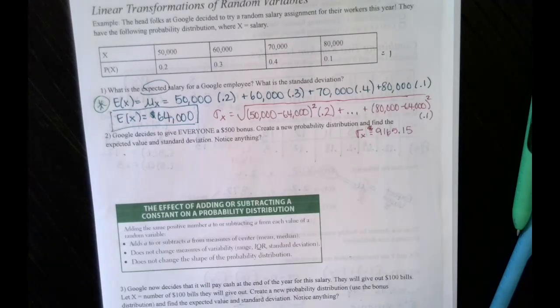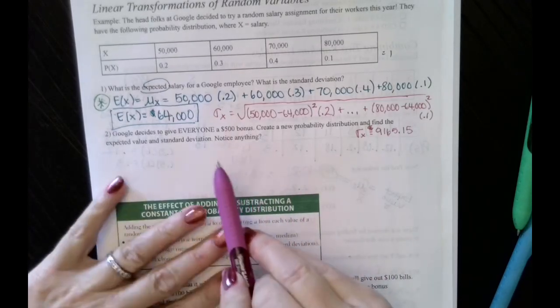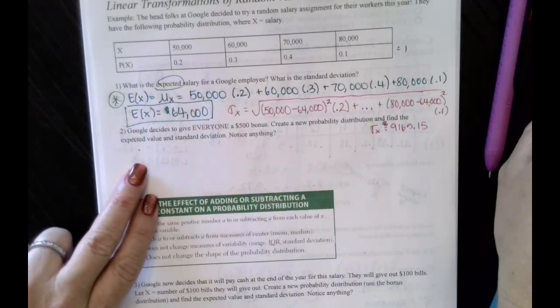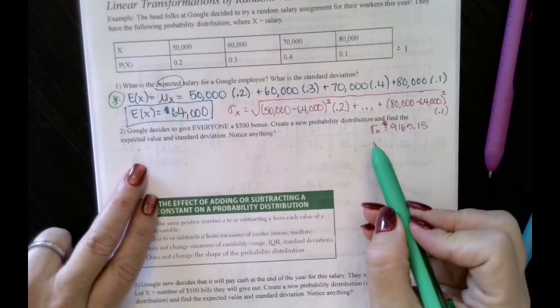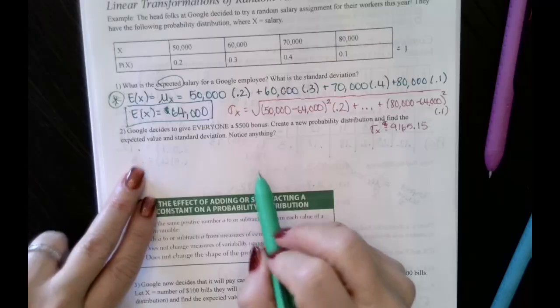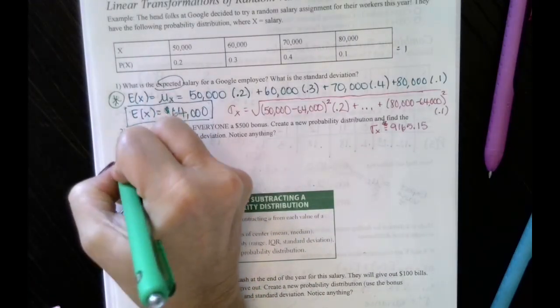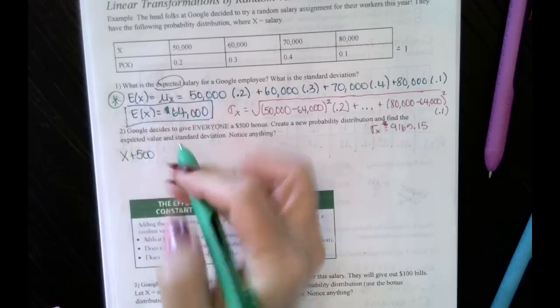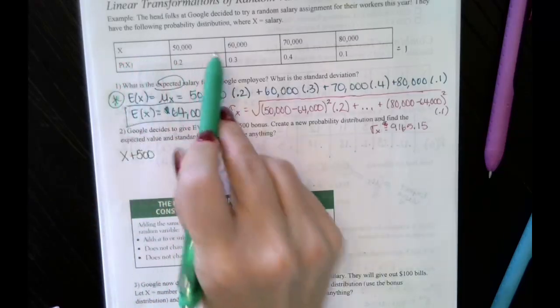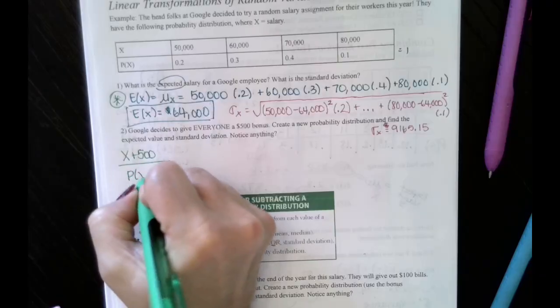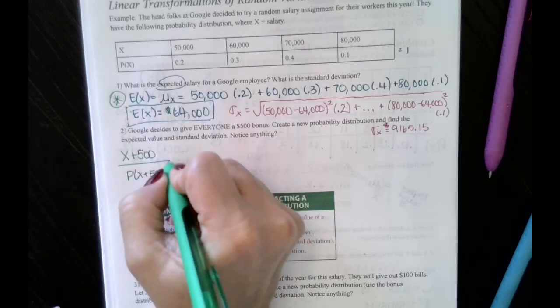Okay, so now this next part says, Google decides that everyone deserves a $500 bonus. Create a new probability distribution and find the expected value and standard deviation. So here's what I have. I have this new value here, which is x plus 500. That's what these values are, x plus 500. And now I want to know p of x plus 500.